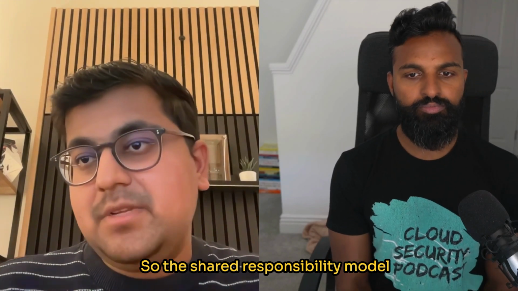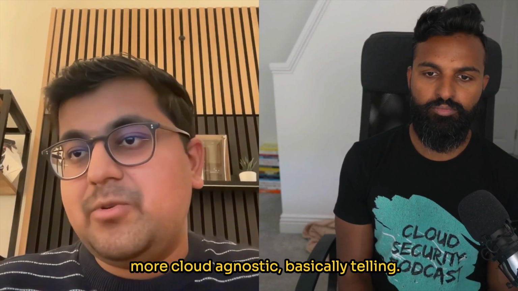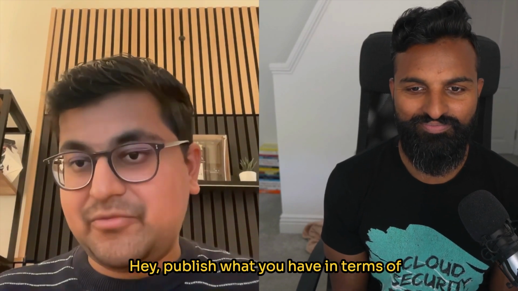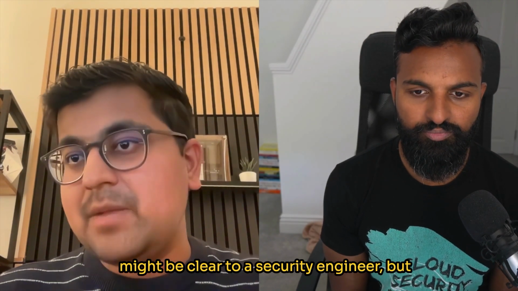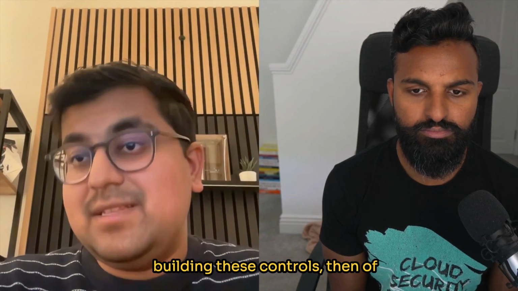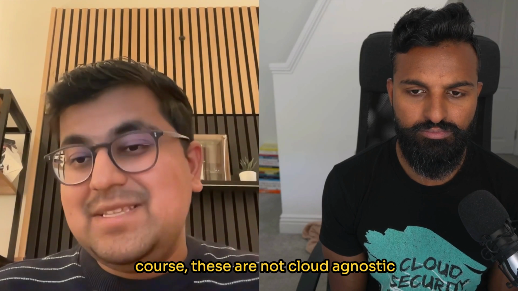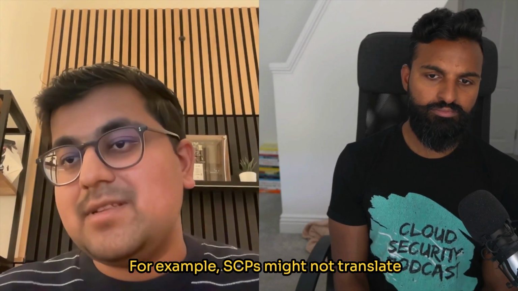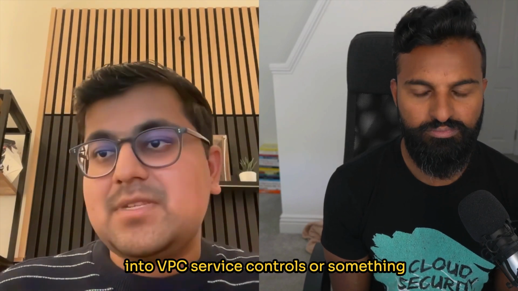So the shared responsibility model in general does apply, because it's more cloud agnostic, basically telling you, hey, publish what you have in terms of your layered security approach. It might be clear to a security engineer, but not to a software developer in your company. On the other hand, when you start building these controls, these are not cloud agnostic in terms of preventative controls. For example, SCPs might not translate into VPC service controls or something on GCP.